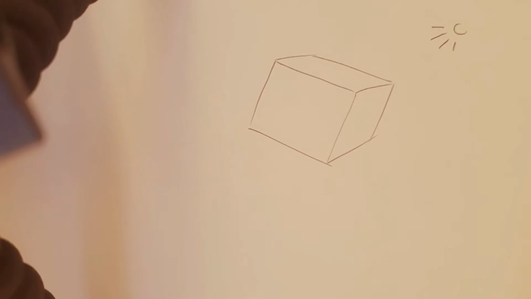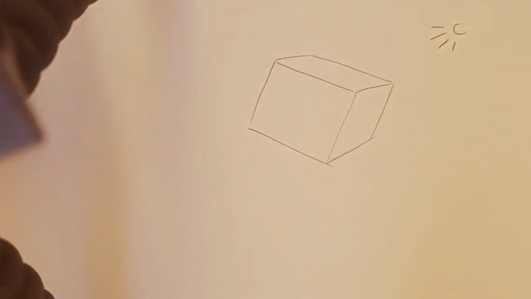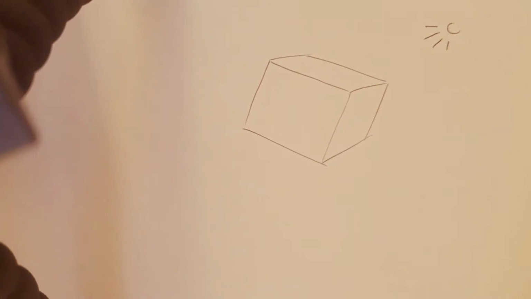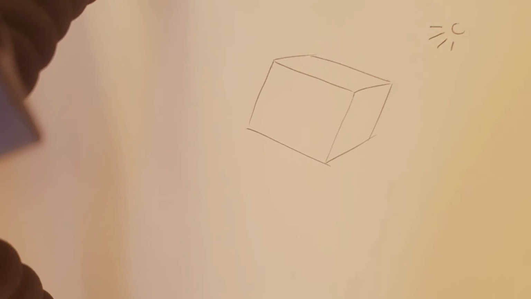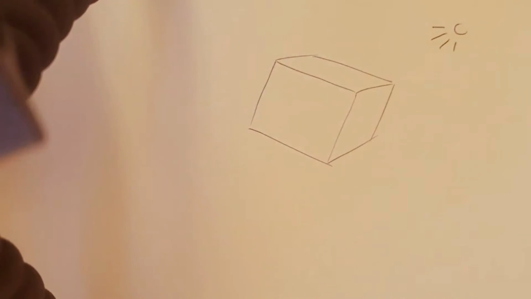So I've drawn a simple picture of a cube, a box, and then you'll notice this little symbol up here, and this is something I'm using to remind me where the light source is coming from. The reason that's important is because if you're trying to make an object look more realistic and 3D, you need to think about what sides or aspects of that product would have light and dark shadows.